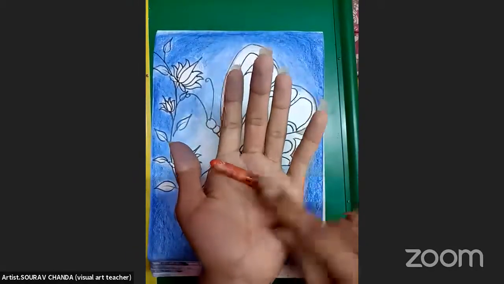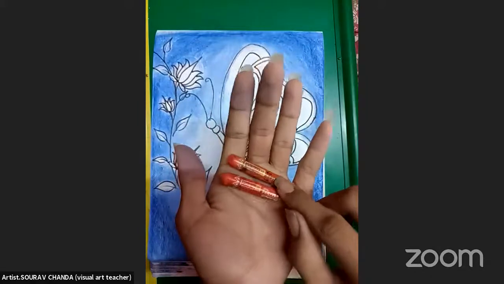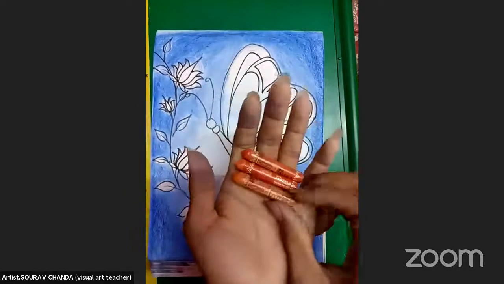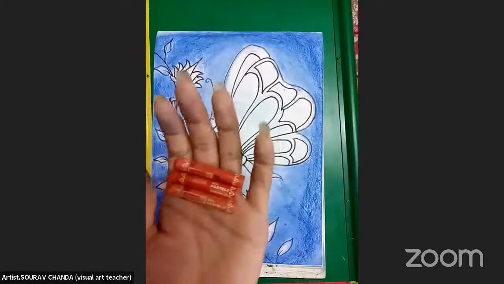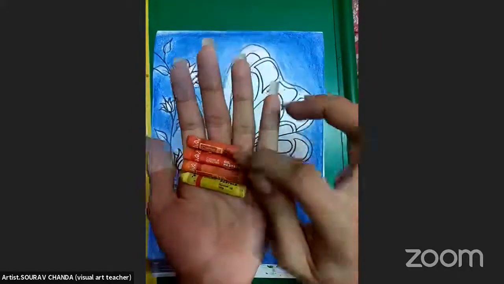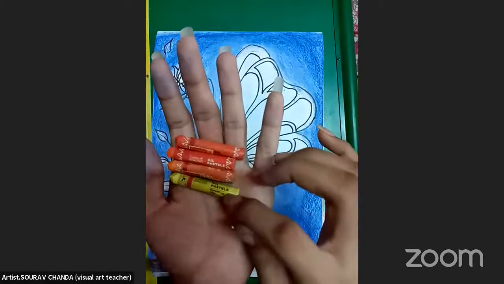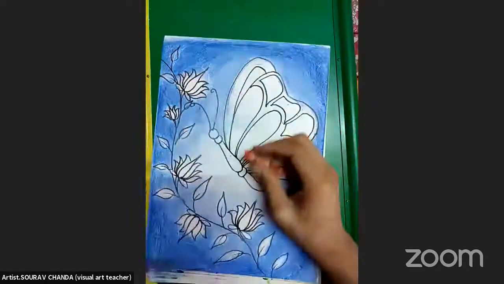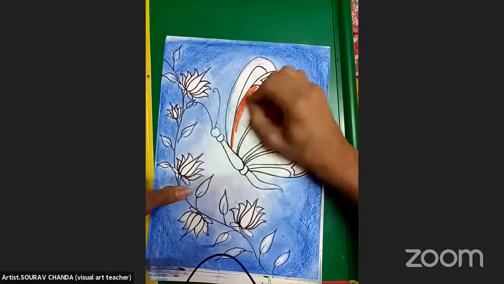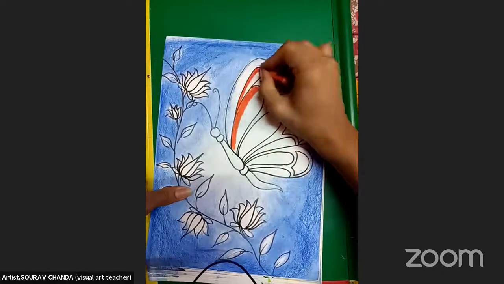Now, if you do not have a scarlet, you can take red, vermilion hue. After scarlet, then vermilion hue, then orange, and then fluorescent yellow. So these are the four shades which I'm taking: scarlet, vermilion hue, orange, and fluorescent yellow. First, I will apply one section of scarlet. Properly scarlet I will apply. Proper scarlet application.